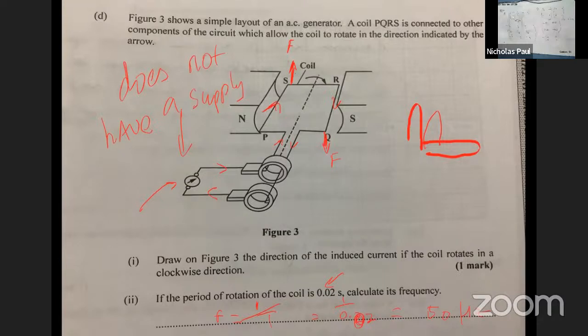So write these steps down to explain the generator. Actually, wait, I want to pick on somebody. Nisha, how would you explain the generator?